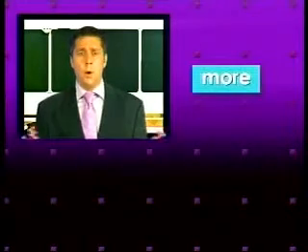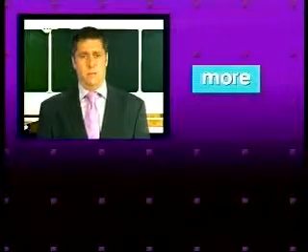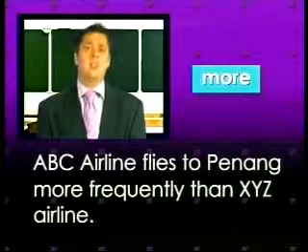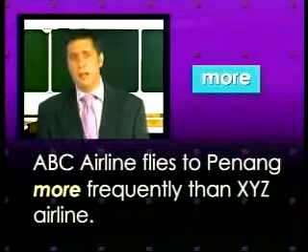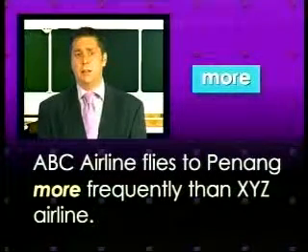When there are more than two syllables, we add the word more before the adverb. ABC Airlines flies to Penang more frequently than XYZ Airline. In these two cases, two actions are compared, and one is found to be different in some way. Usually, when we want to compare three or more persons or things, we can use superlatives of adverbs.